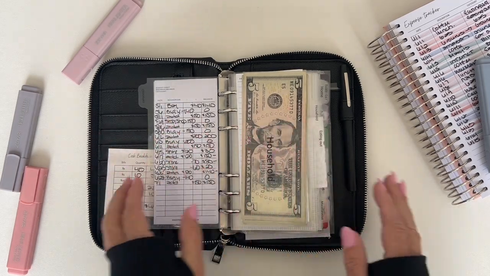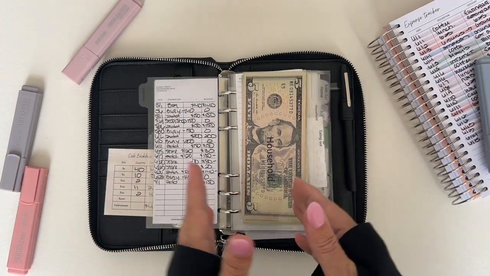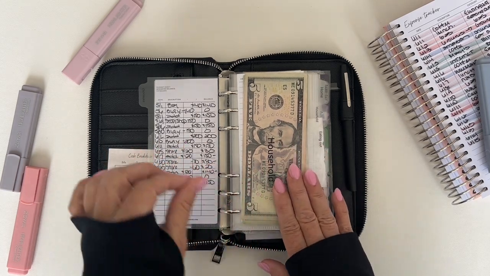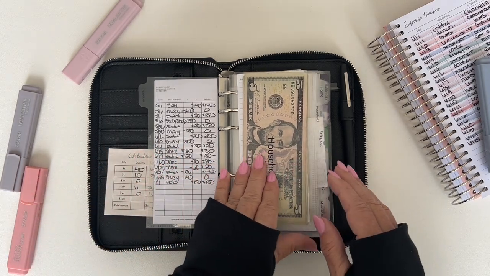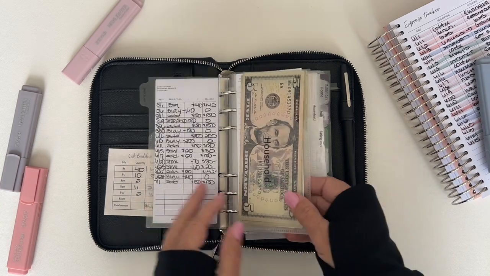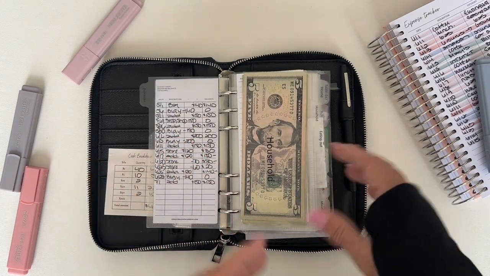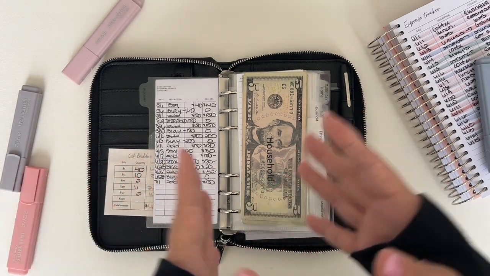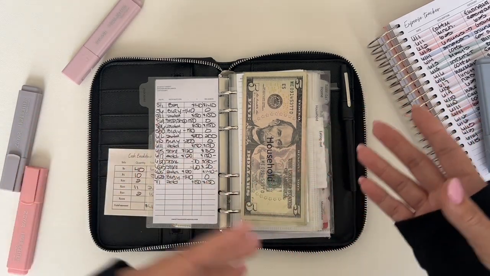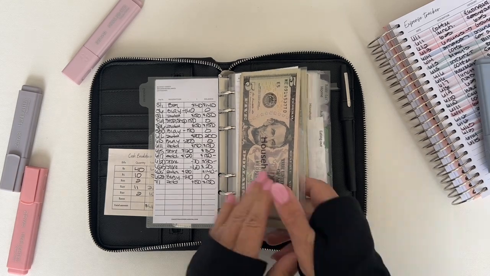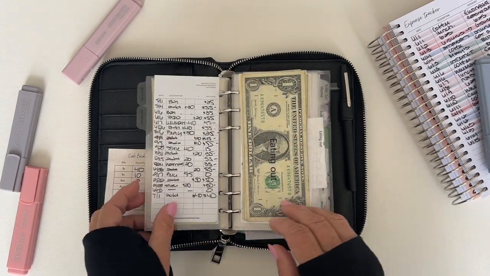Household is very similar to groceries. I usually add money every two weeks to this, or every week, but it's like $5 to $10. It may be just a little bit, because it really just depends on what I need. I usually buy bulk stuff at Walmart or Target, like toilet paper, paper towels, and things I need for the house. So they kind of go hand in hand. You can use them together when you go to the store.